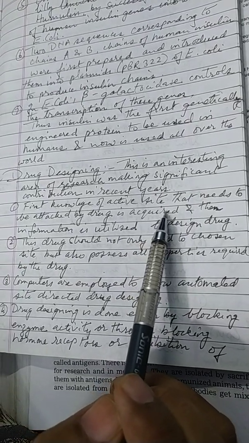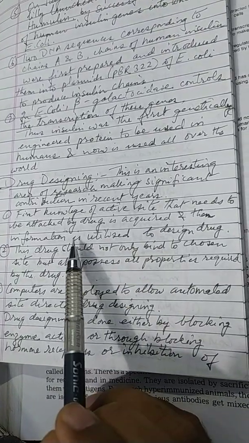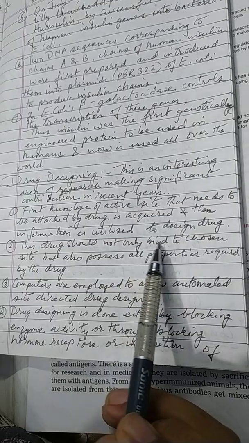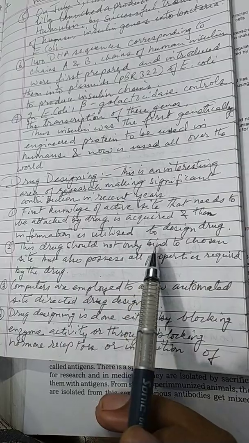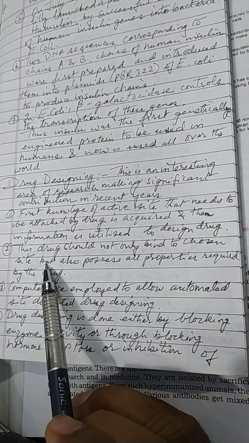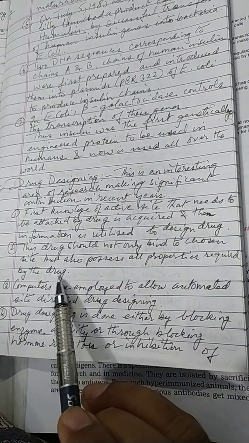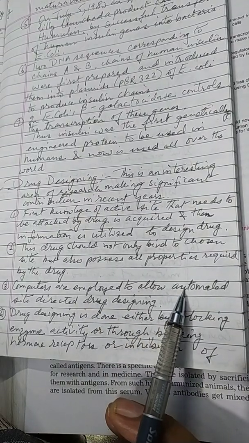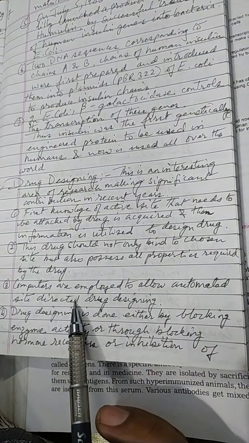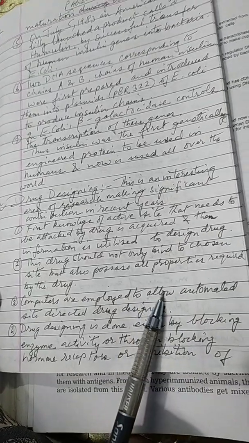The particular drug for that particular site is designed, children, and this drug should not only bind to the chosen site but also possess all properties required by the drug. Computers are employed to allow automated site-directed drug designing. By itself, the drugs are being designed when computers are employed to do it.